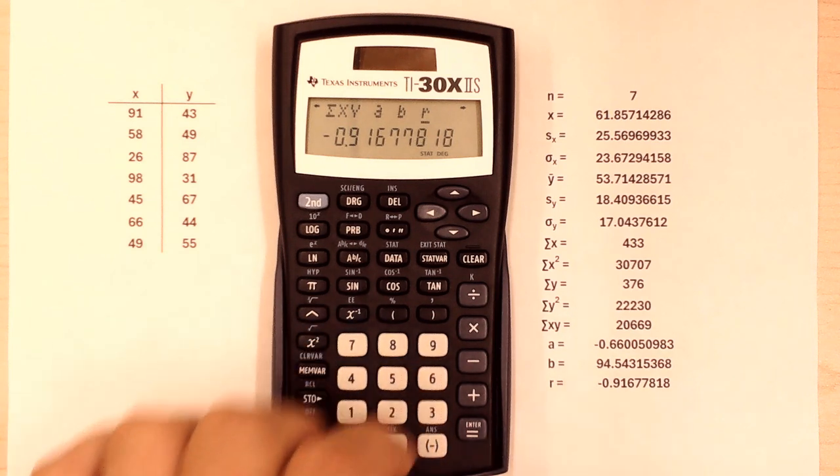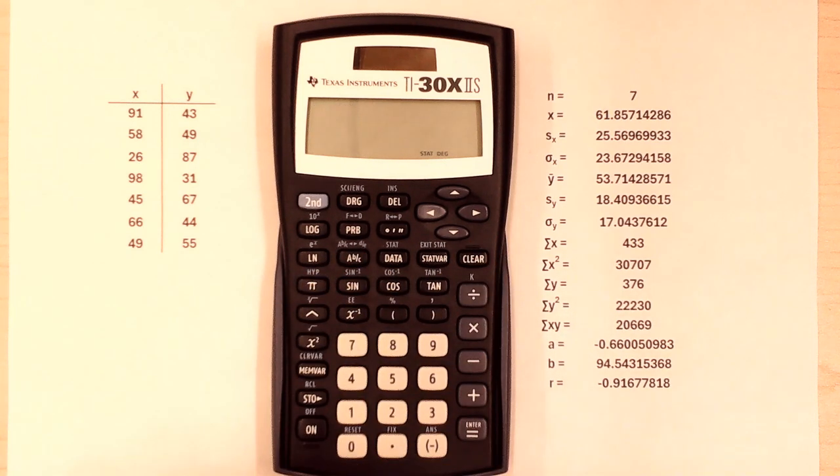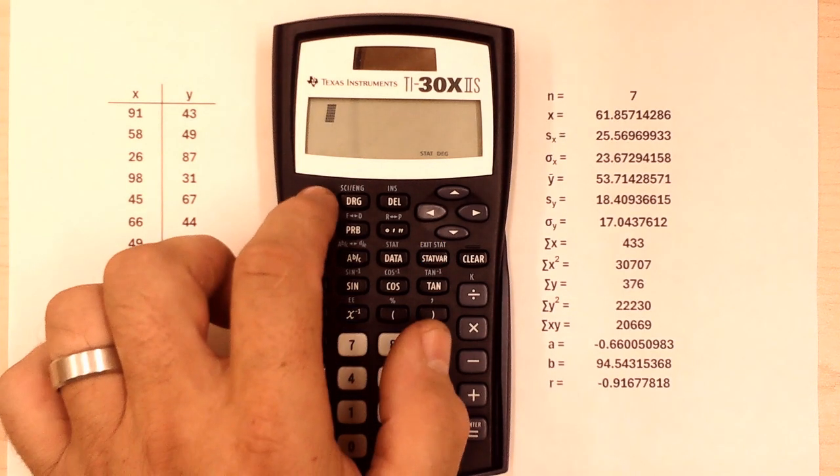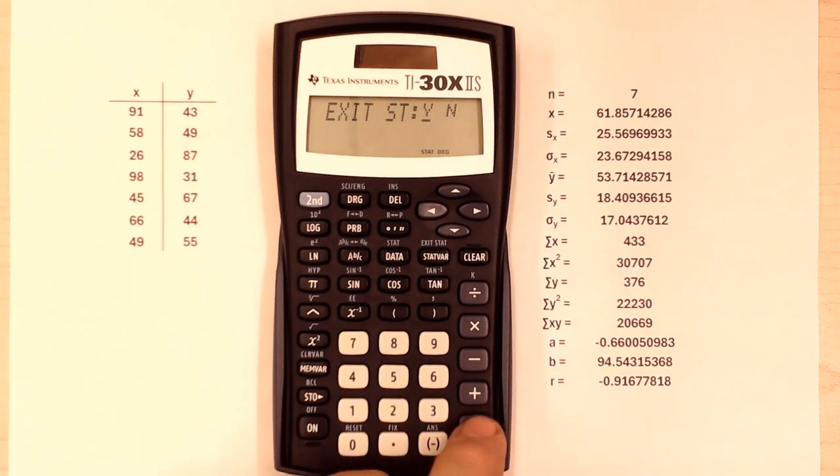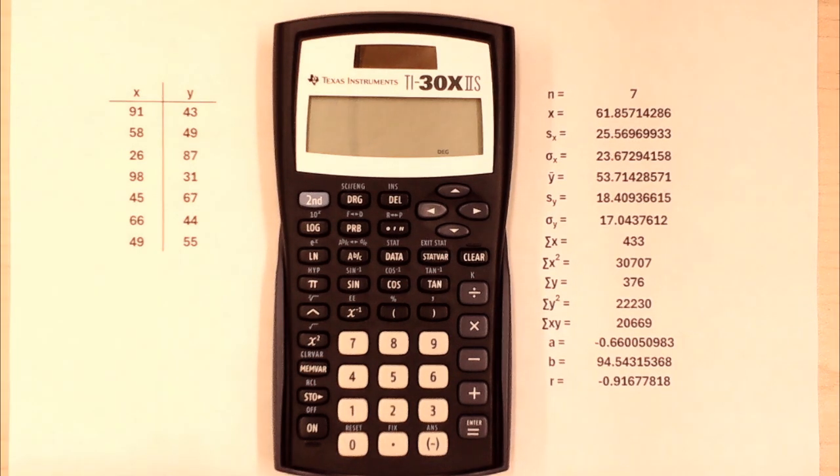Once we're done looking at those, we can press the clear button, and that'll get rid of those, but you see that we are still in stat mode. To get out of stat mode, we'll press the second button and the stat var button again, which we'll notice that above the stat var button, it says exit stat, which will allow us to exit the stat mode. We choose yes or no, choose yes, and hit the enter button. And now we will notice that we are no longer in stat mode.